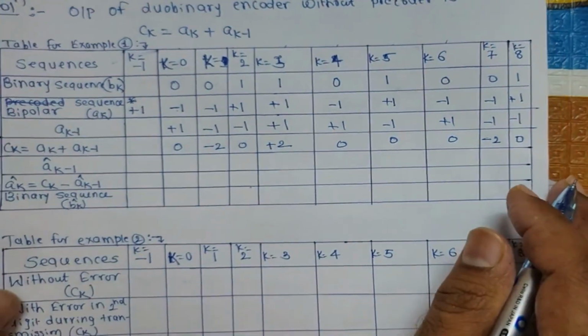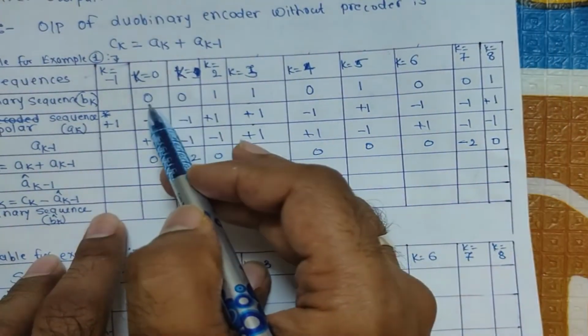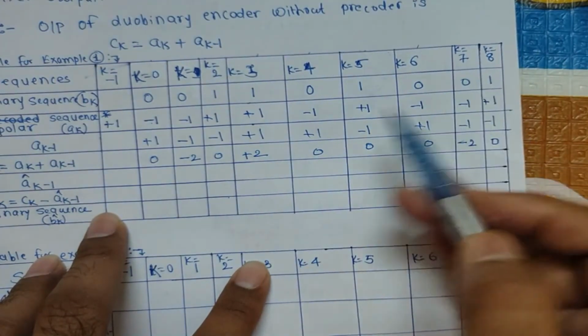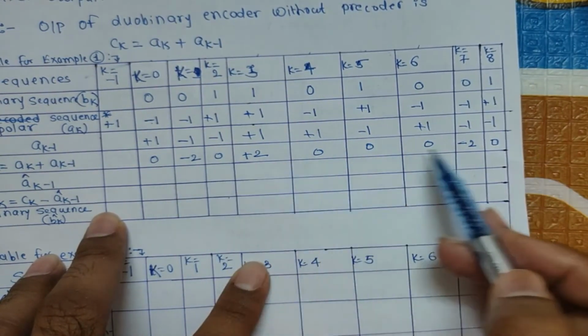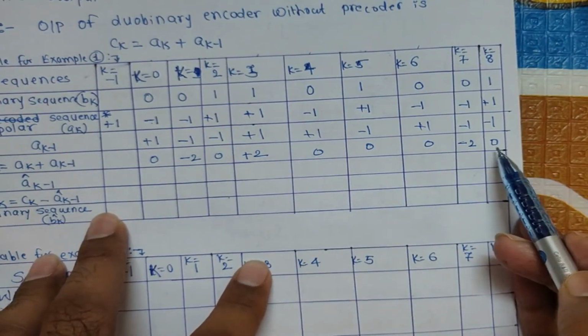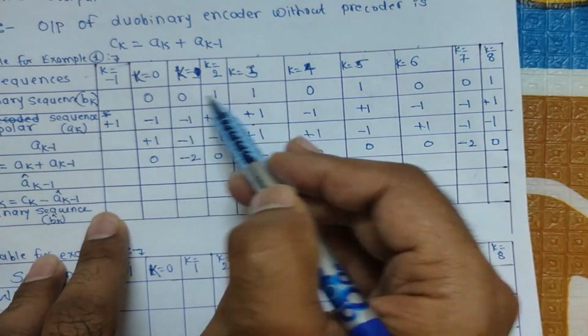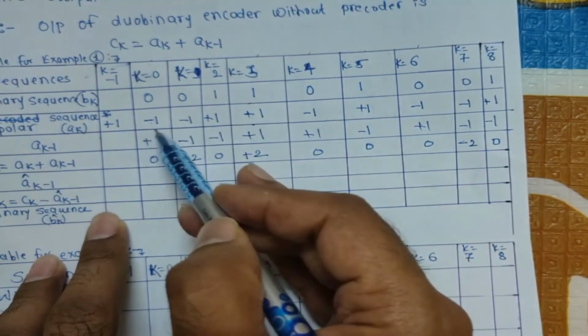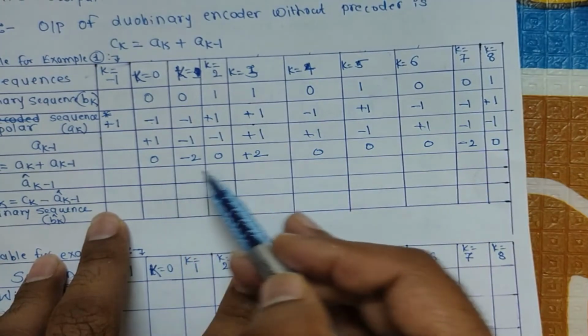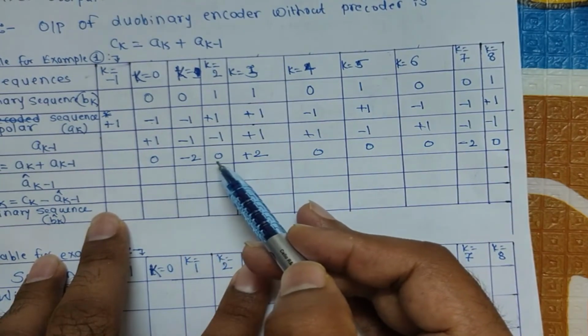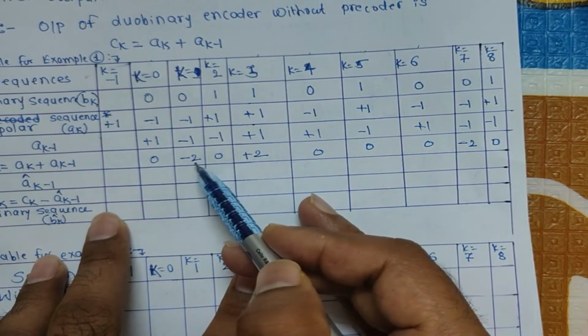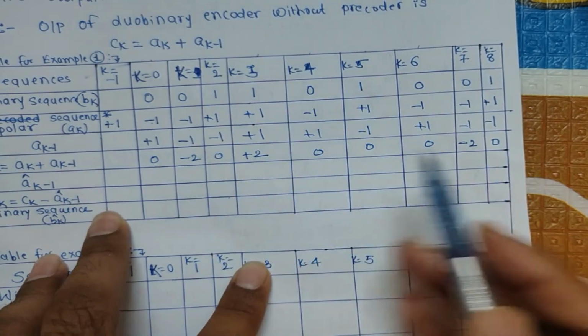As you can see here, the uncorrelated sequence is converted into a correlated sequence with 3 levels. It was having only 2 levels, 0 and 1, meaning plus and minus level. You can see plus and minus. Now it is having 3 levels: 0, +2 and -2. So it is having 3 correlated levels.